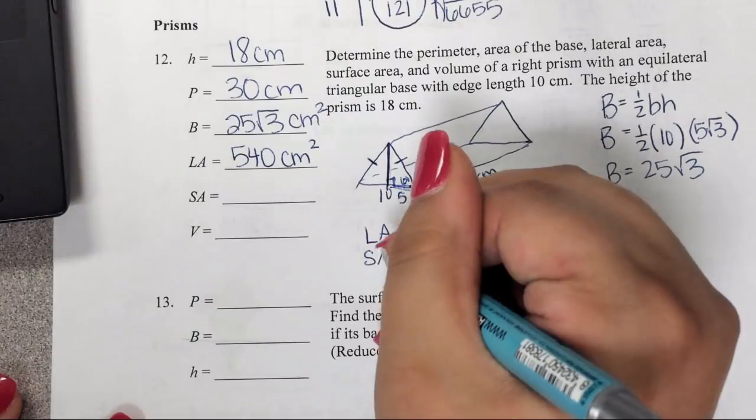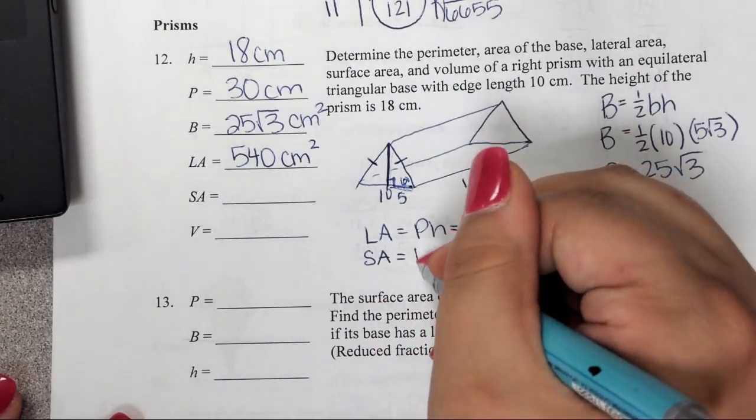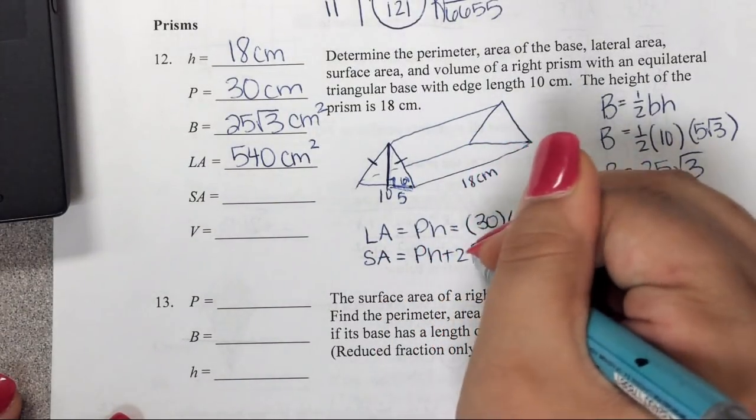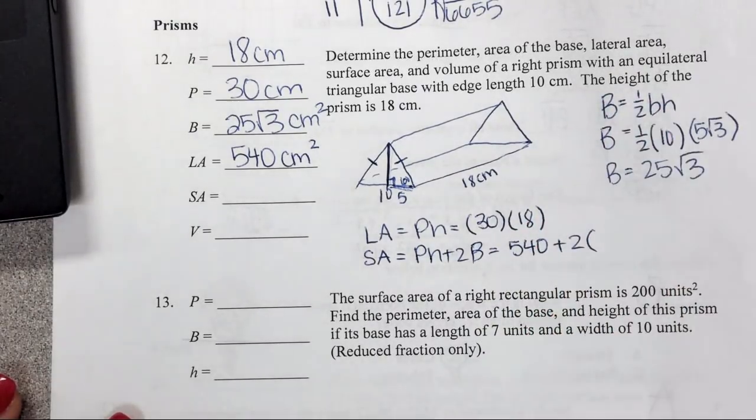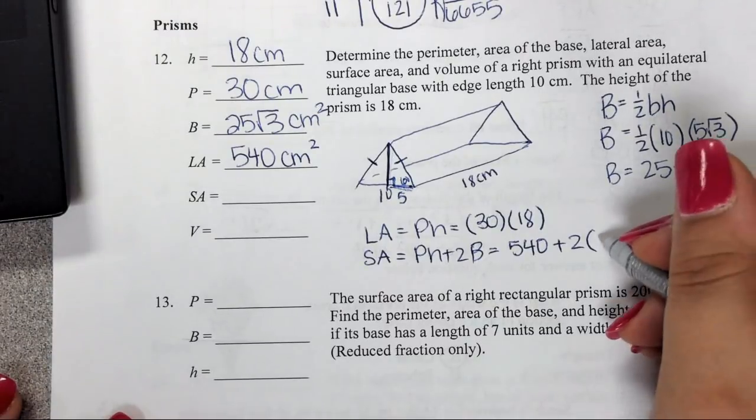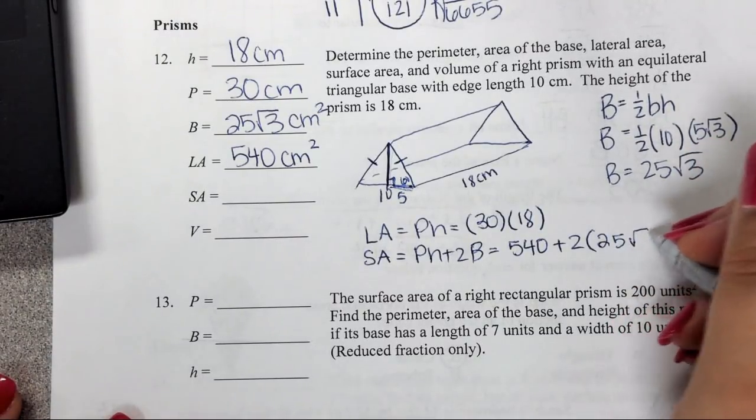Well, how do I find my total surface area? PH plus 2B. Well, I know my PH is 540 plus 2 times B. What did we say B was? 25 square roots of 3.